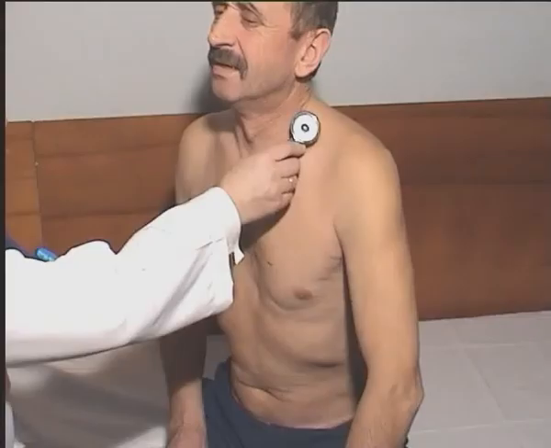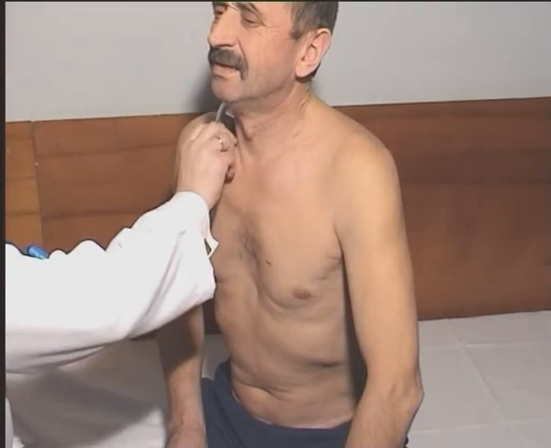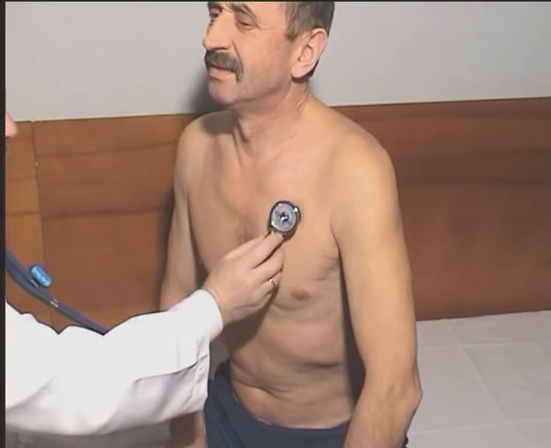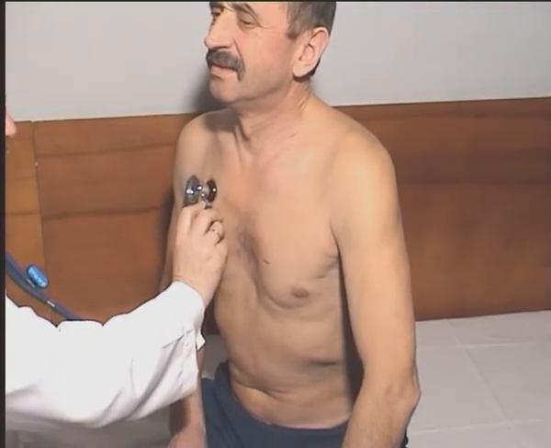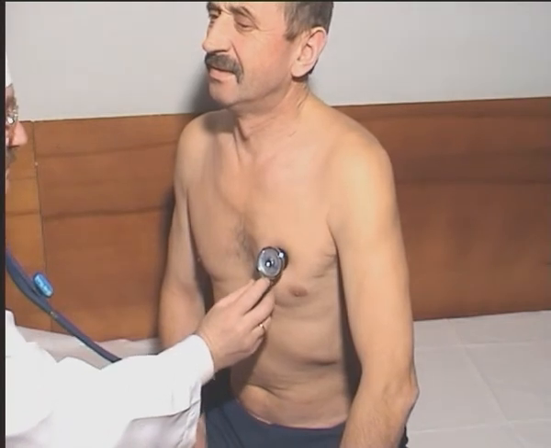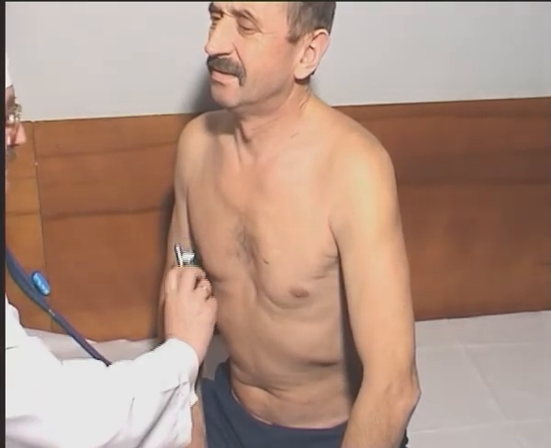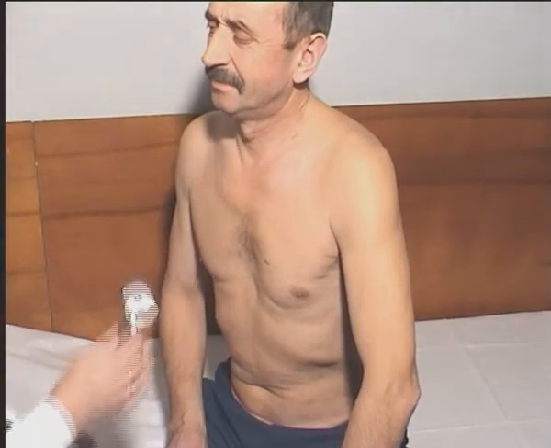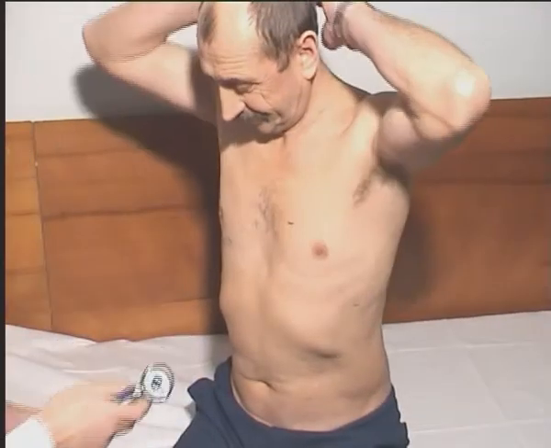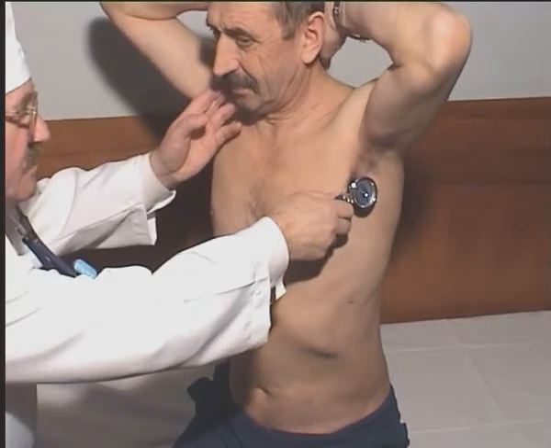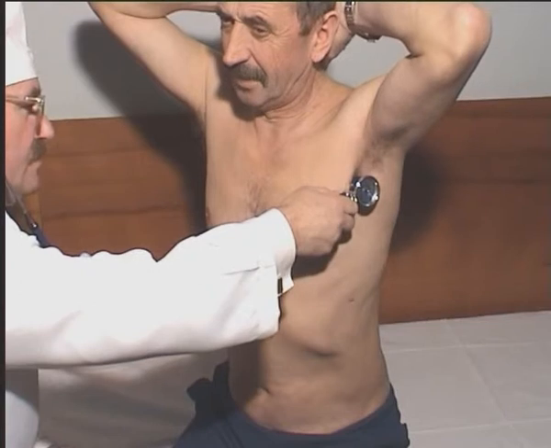Auscultation of the lungs. We auscultate the lungs at the points of comparative percussion. Ask the patient to breathe with moderate depth with half-opened mouth. Usually, to obtain optimal result, auscultate the patient in the sitting position. Auscultating in the standing position is not preferred because deep breathing may cause hyperventilation and result in dizziness.